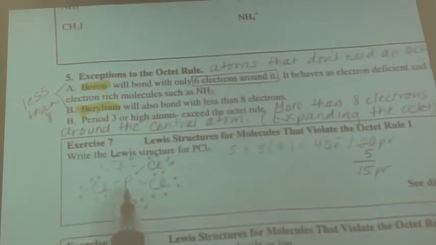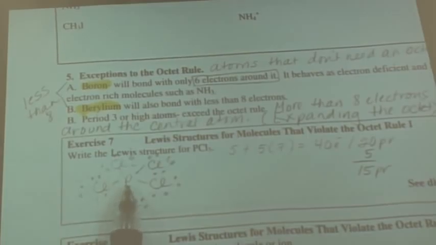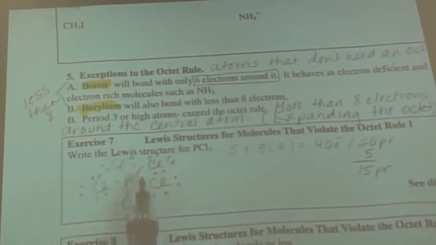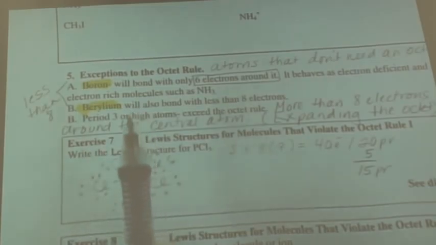Okay. If we look, phosphorus has an expanded octet because it has 2, 4, 6, 8, 10 electrons around the central atom. It is in period 3, therefore it's capable of having its octet expanded.